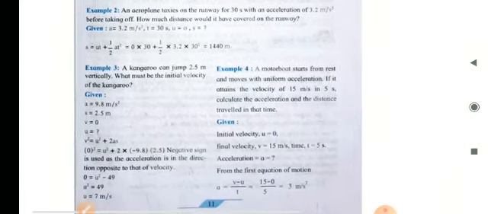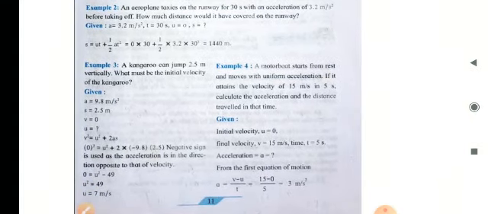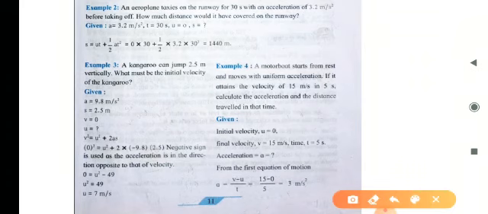An aeroplane taxis on the runway for 30 seconds with an acceleration of 3.2 meters per second square before taking off. How much distance would it have covered on the runway? So here it's given that acceleration is 3.2 meters per second square. t is equal to 30 seconds. We have to find out s. u is equal to 0. So by using the second equation which shows the relation between displacement and time.